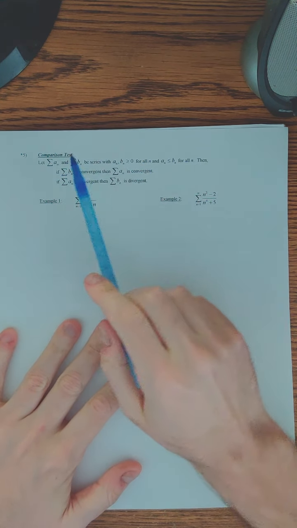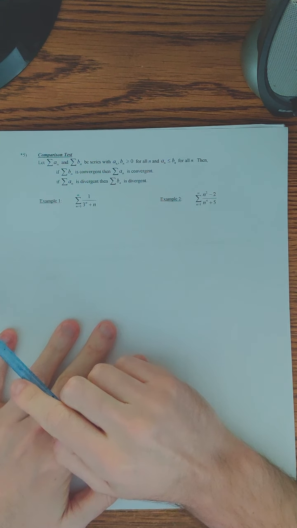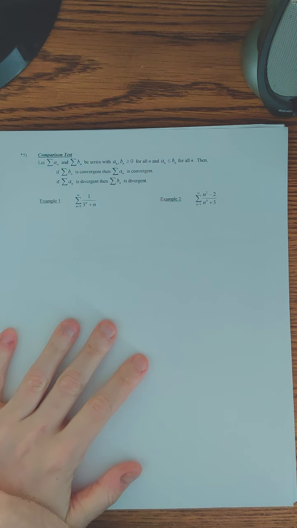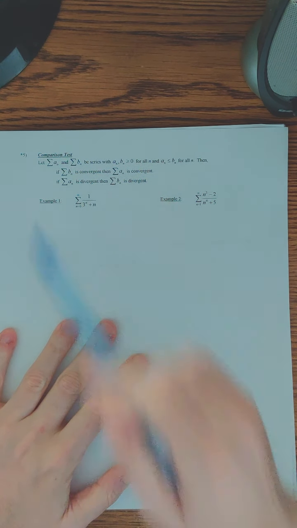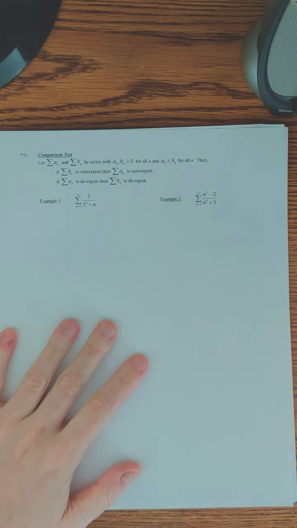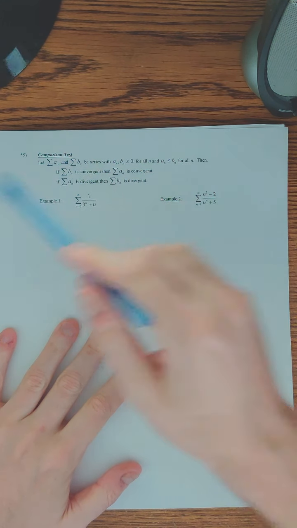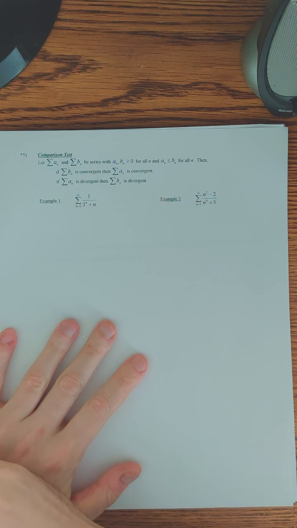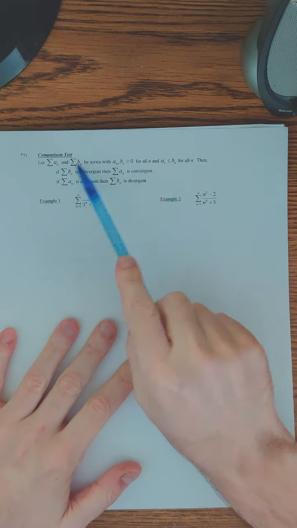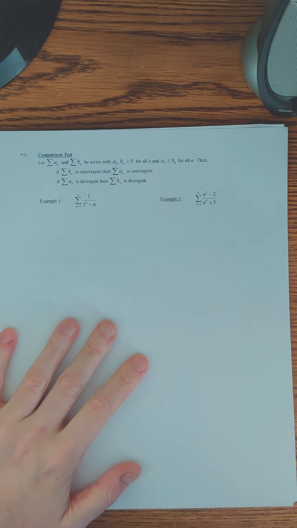For the comparison test, we'll consider two different series where every single term in those series is positive. So not alternating series. Basically, this could work because we know what absolute convergence is. If we took the absolute value of each term, we could check if one series converges absolutely, and then that would show the other series converges absolutely. But we're dealing with just series with non-negative terms.